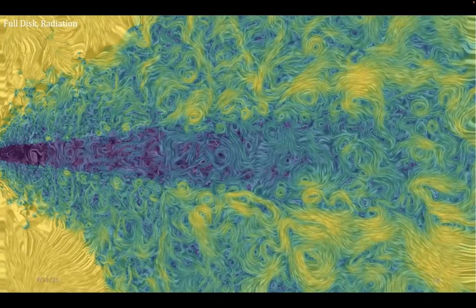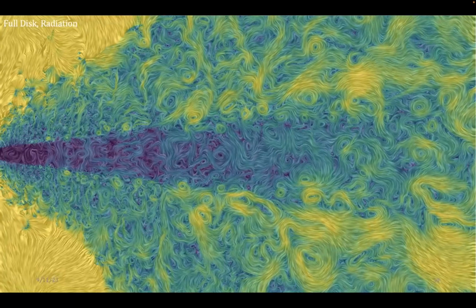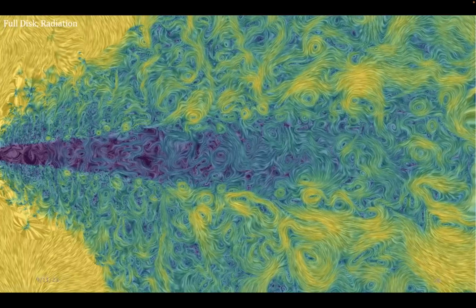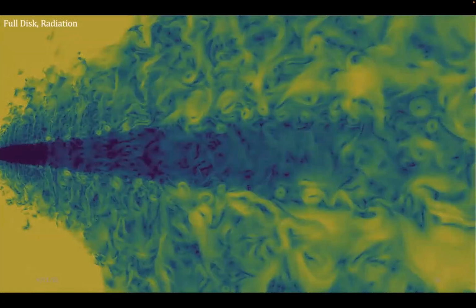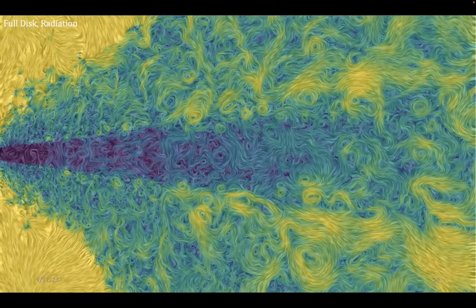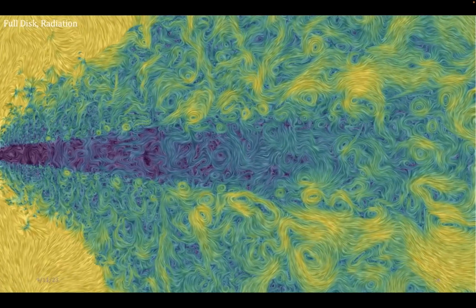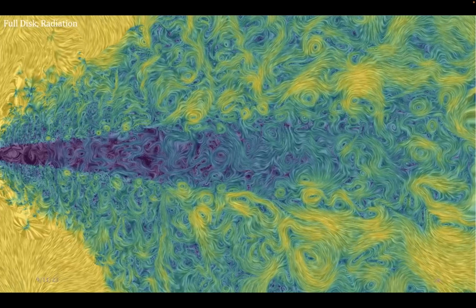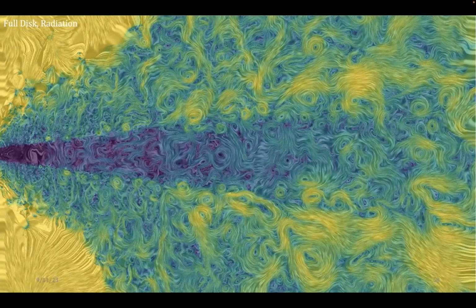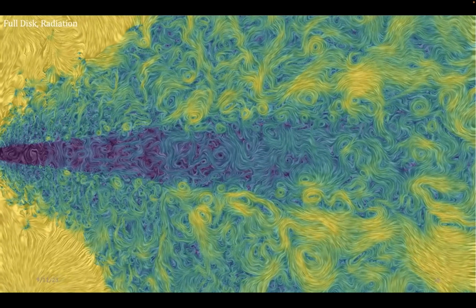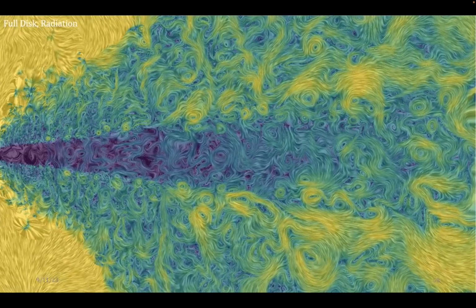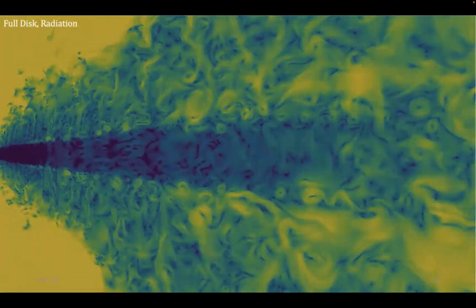Right. So when you say the initial conditions are the same, how did you get the initial conditions for the isothermal case? After running the radiation simulation, I measured the scale height at the midplane as a function of the radius, and then I put that in, turned off the radiation, and ran the isothermal simulation. So this is as close as I can do.